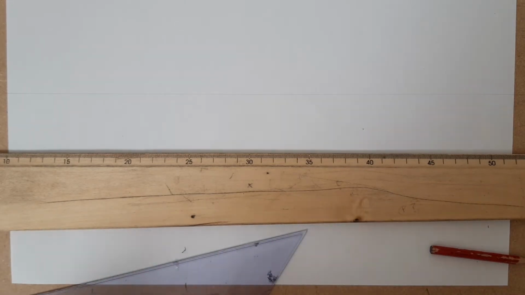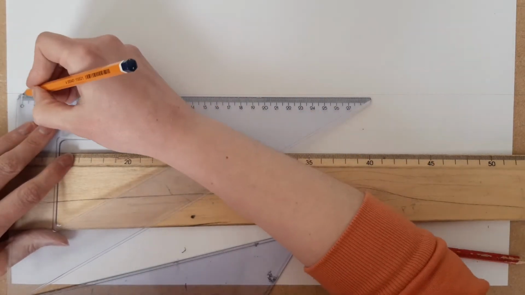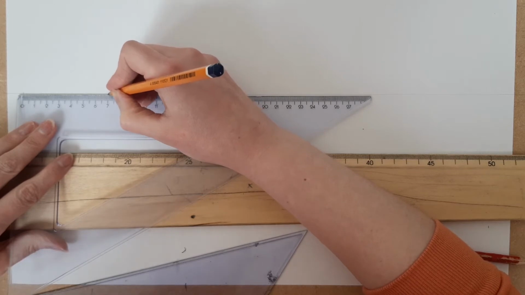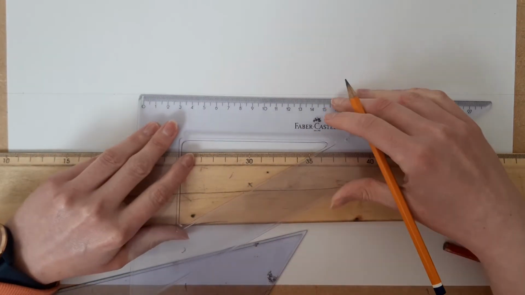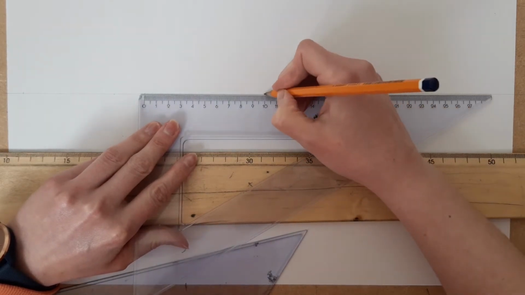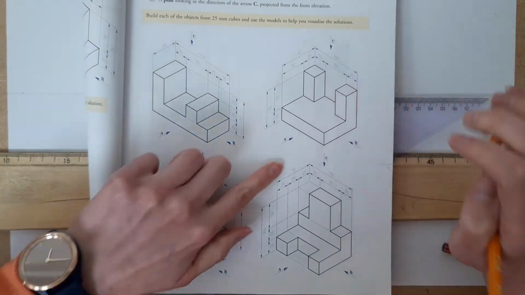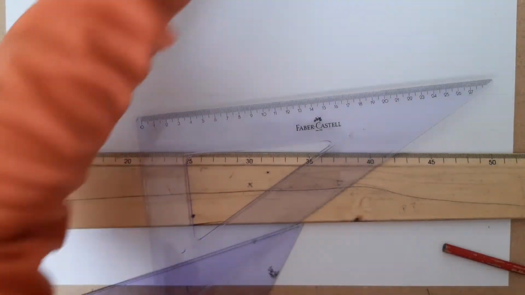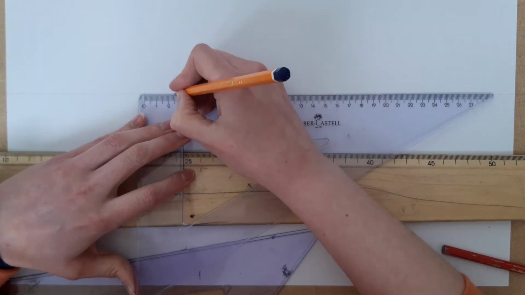So A is 100 wide. So I'm just going to measure that 75 for the elevation, or for the end elevation. That's 75. I'm going to give myself a bit of a gap, and then I'm going to measure that 100 for the elevation. So that 100 looking in direction A is 25, 50 and 25. That's what I need to divide it up into. So I'm going to measure that 25, 50 and 25.